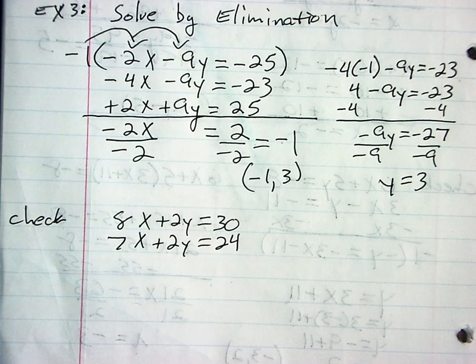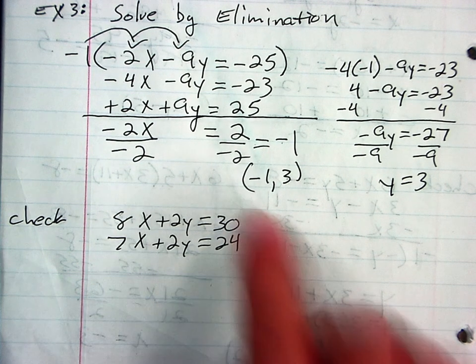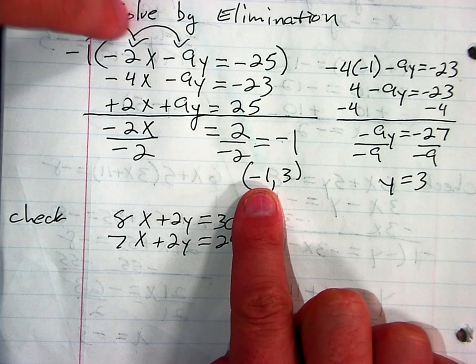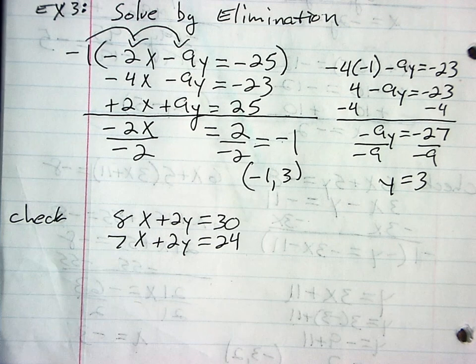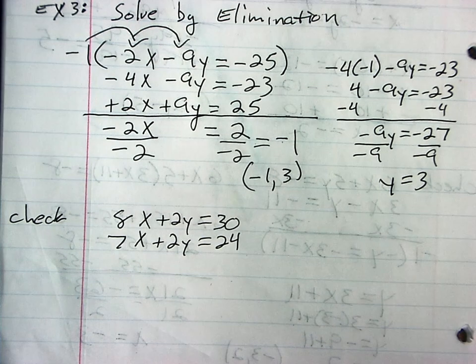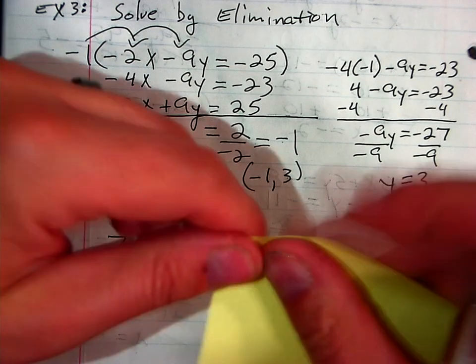Yes? If we were to plug into the top one, it would be the negative, like 4 multiplied by negative 1. All right, so you're saying right here? So into the top one. Okay, let's find out. Let me grab a piece of paper. If they're both positive, you just multiply by negative 1. Yep.